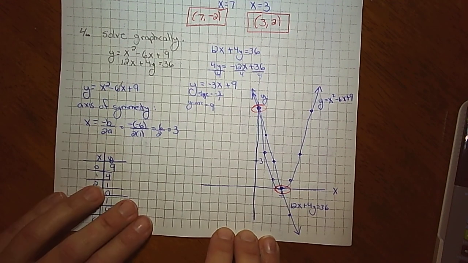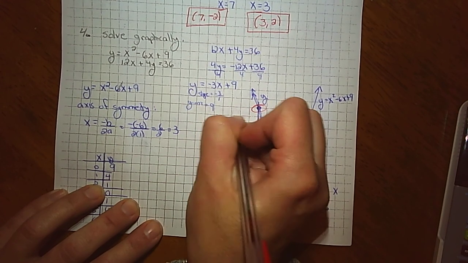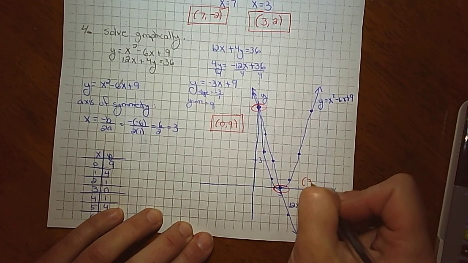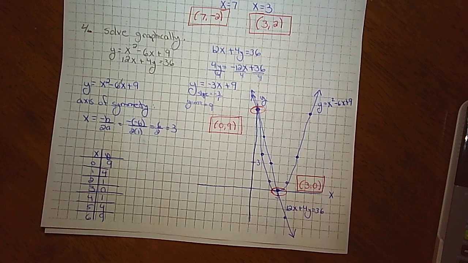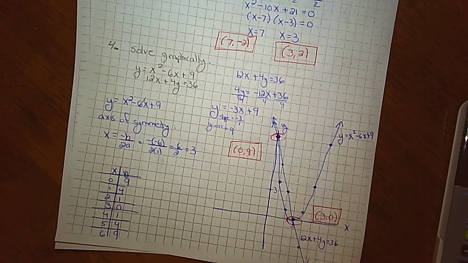So one of the answers is this point, which is (0, 9). Notice I wrote it as a point with parentheses. And this point here, which is (3, 0). And that's how you should have done last night's homework. This is also a great representation of what your quiz will look like. Very, very similar to all of this. So this is what you want to study tonight. Hey, you can always watch my video again.